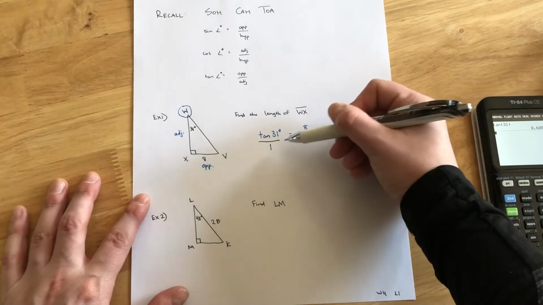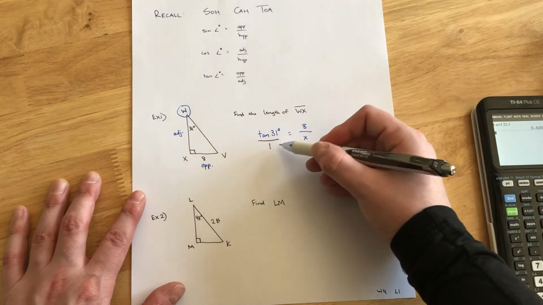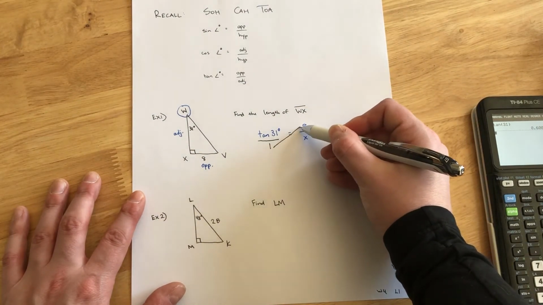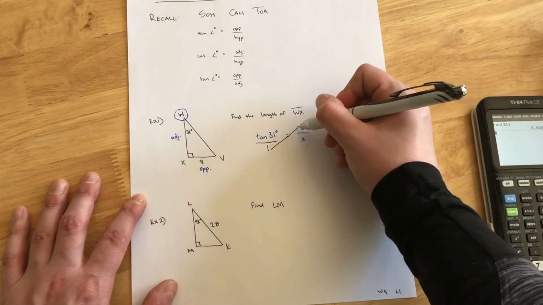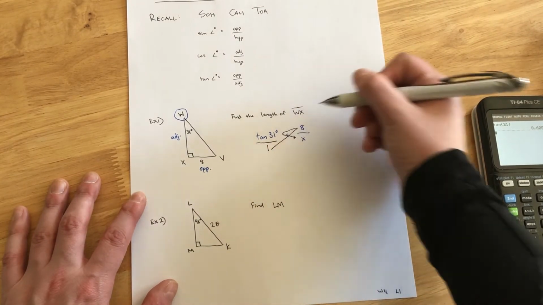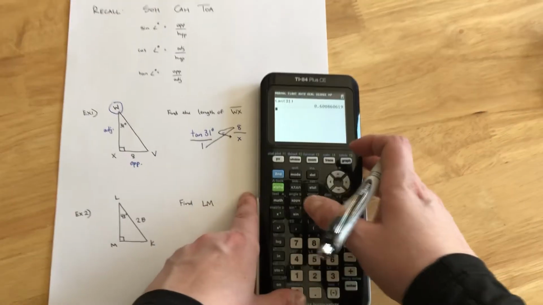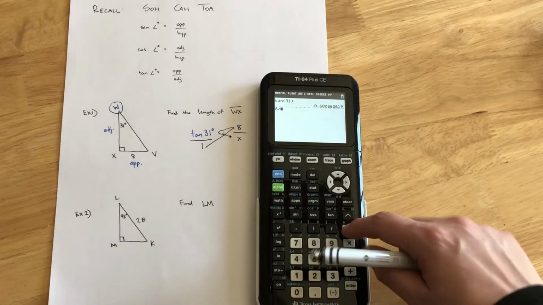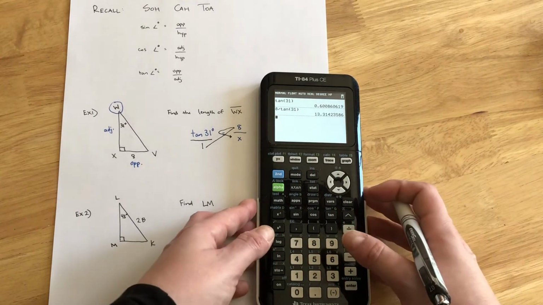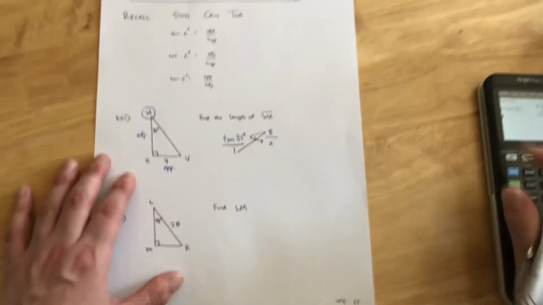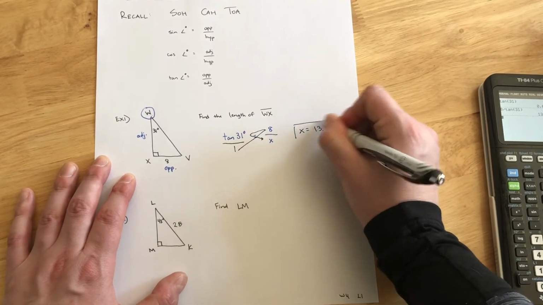Now we have a ratio equal to the 8 over x ratio, and we can cross multiply with the pair we have and then divide. So 1 times 8 is 8, divided by tangent of 31 degrees equals about 13.3. So x is about 13.3.